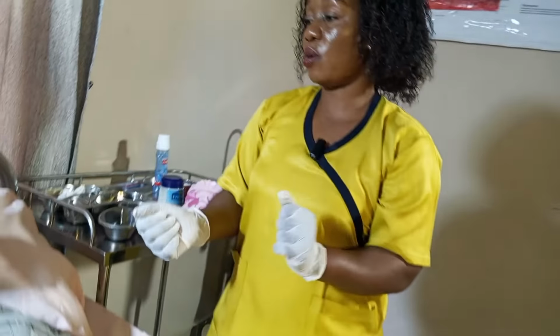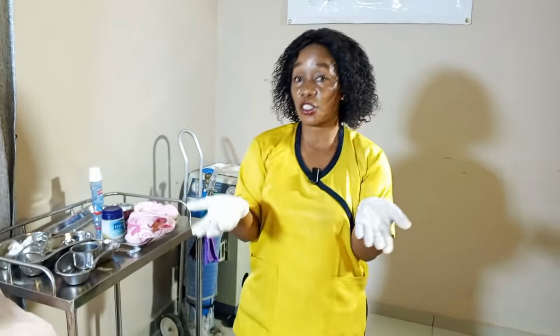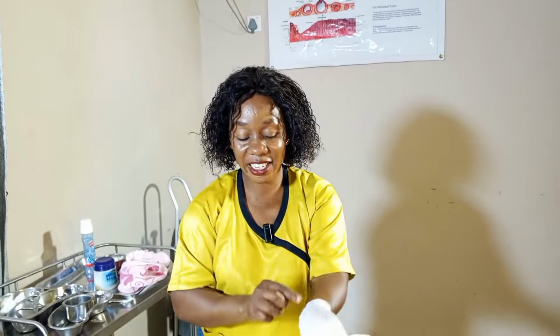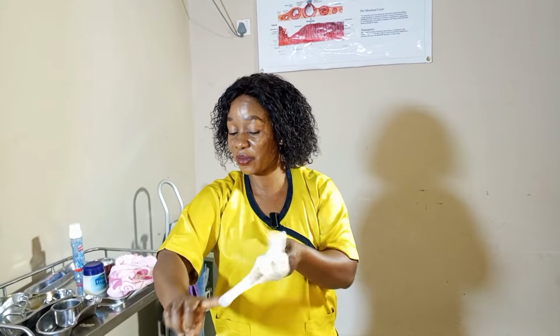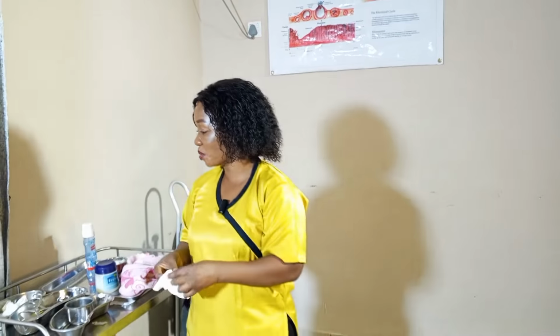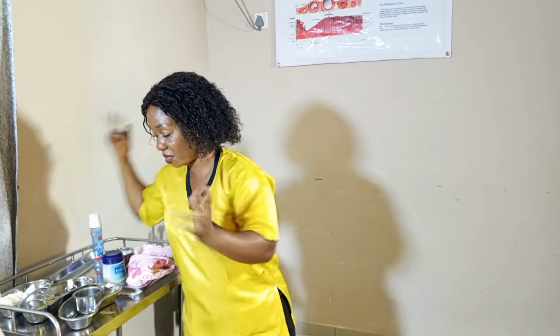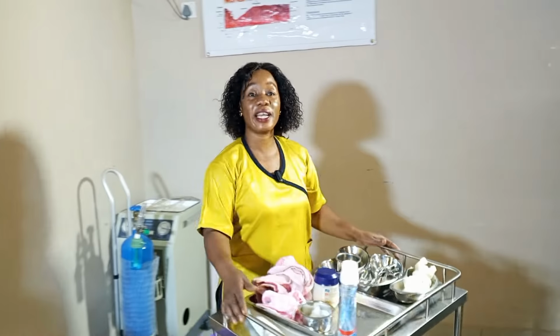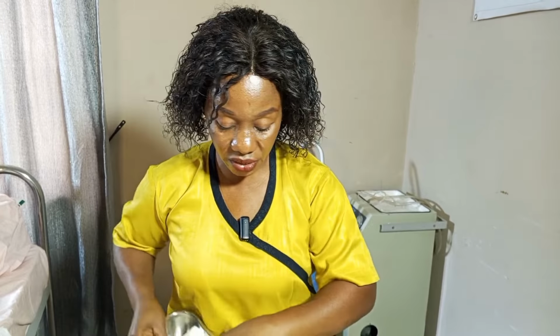So now that I'm done giving this oral care, the next thing is for me to remove my gloves and do hand hygiene. So follow me, let's go and perform hand hygiene as I remove my gloves, right? I discard them inside a receiver for used instruments, right? So let's go and perform hand hygiene. I perform hand hygiene, right?